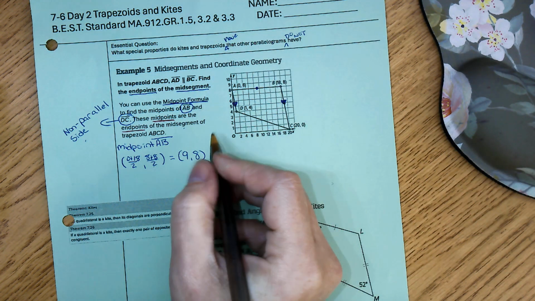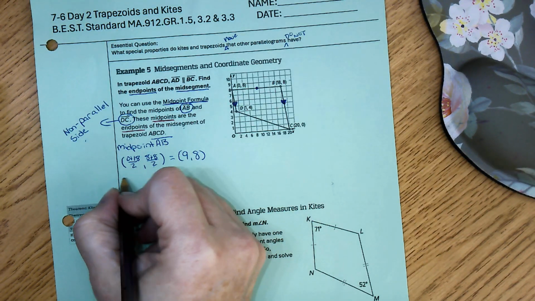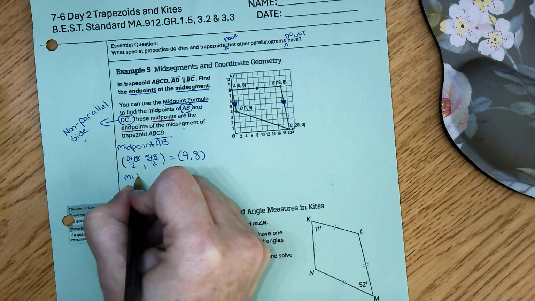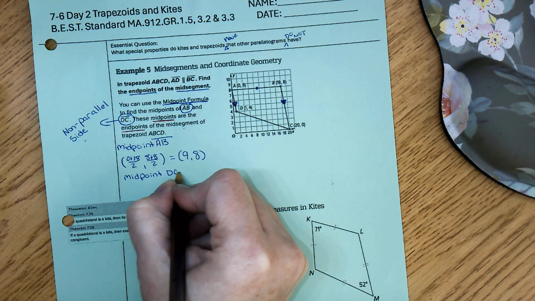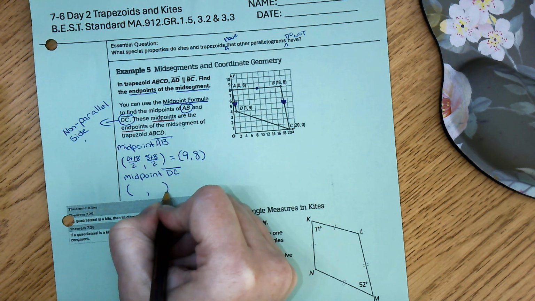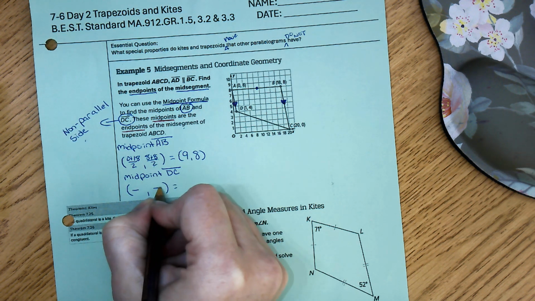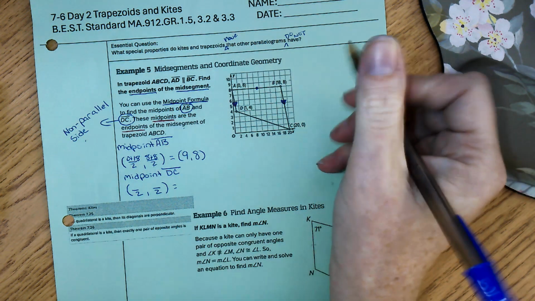And then we're going to find the midpoint of DC. We add the x's together, add the y's together, and divide by 2.